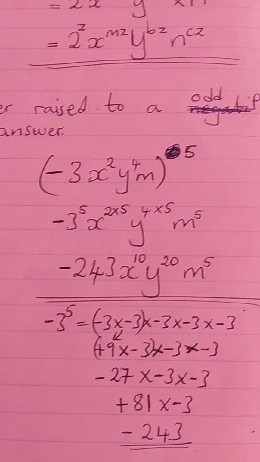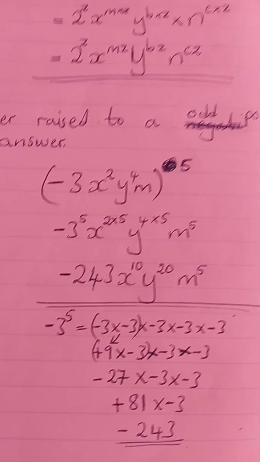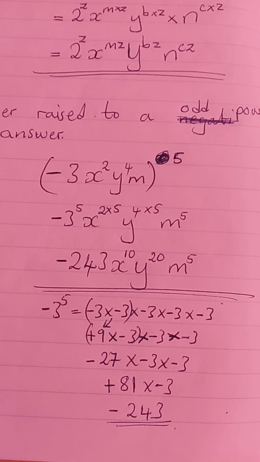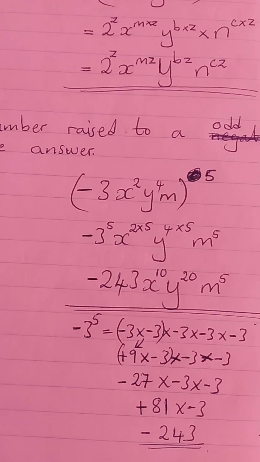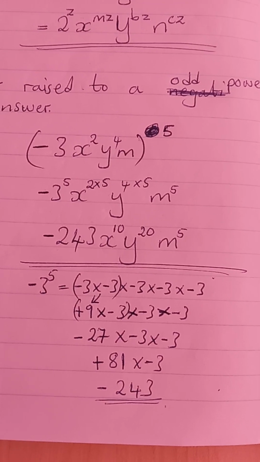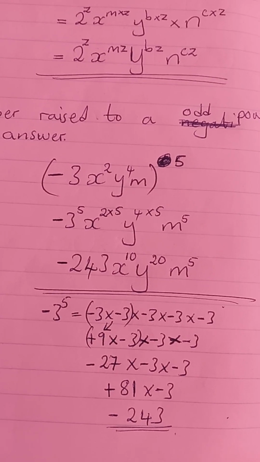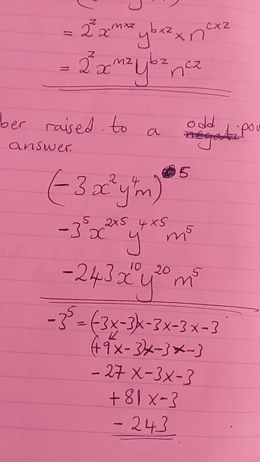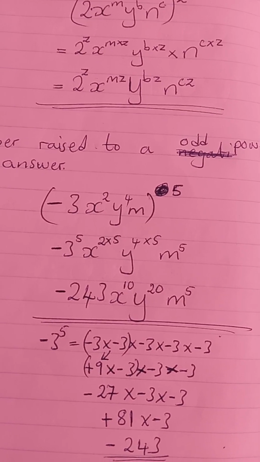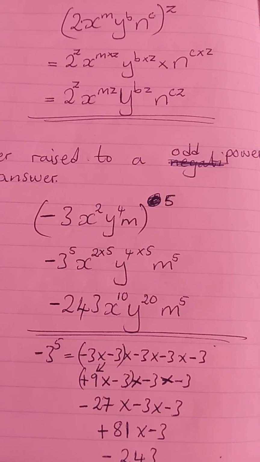So someone could be asking, why are we having 5 as a power to that negative 3? We know that a number without a power shown or highlighted is raised to the power 1, which means in this case, it's negative 3 to the power 1. So that 1 is going to multiply 5, which makes it 5. That's why you have negative 3 to the power 5. So negative 3 to the power 5, x to the power 2 times 5, y to the power 4 times 5, m to the 5. So negative 3 to the 5 gives us negative 243, x to the 10, y to the 20, m to the 5. That will be our answer.